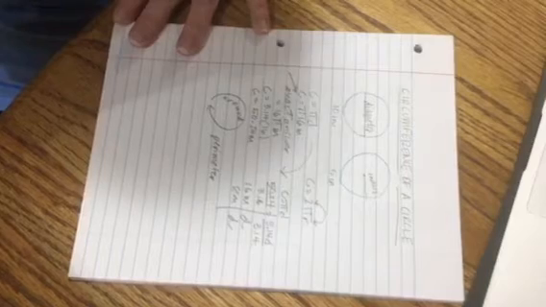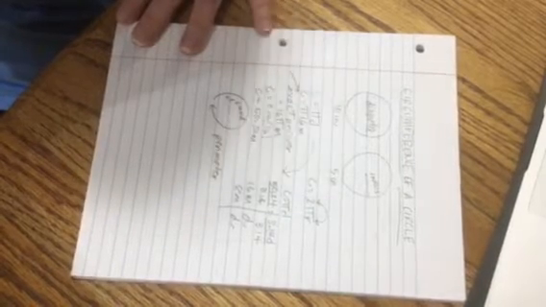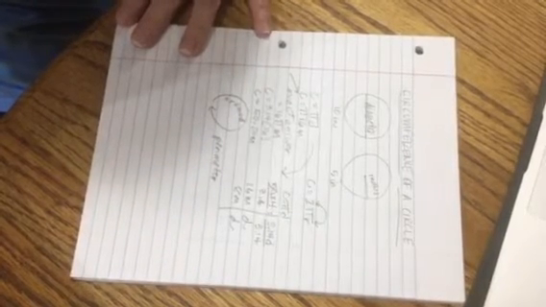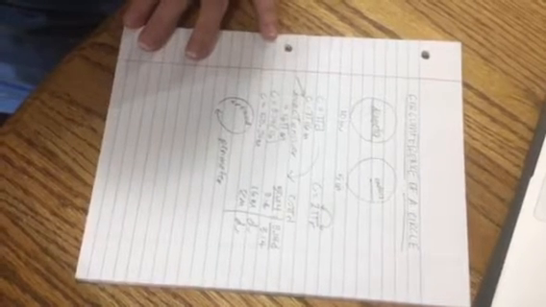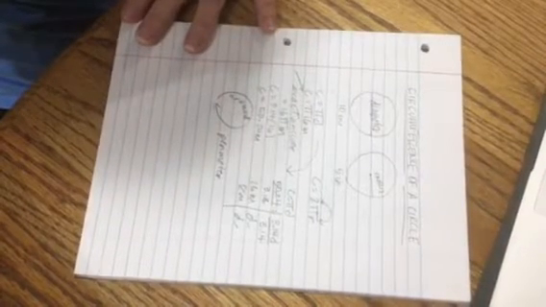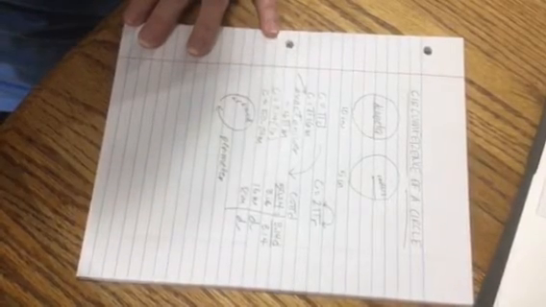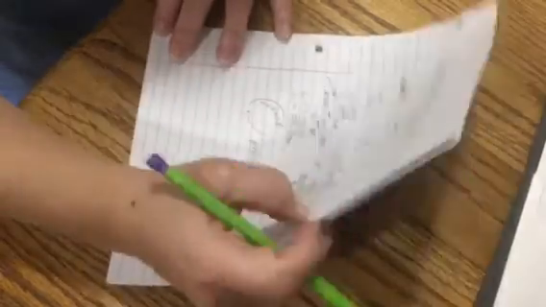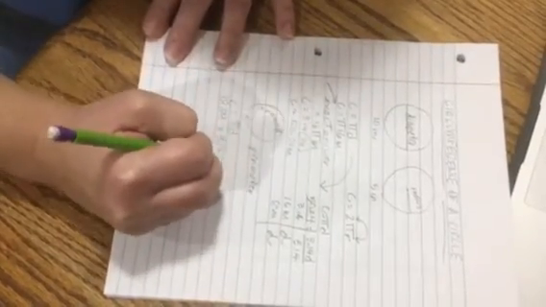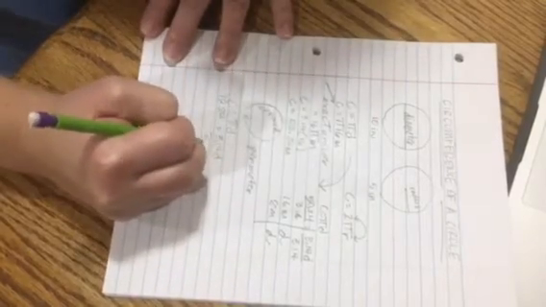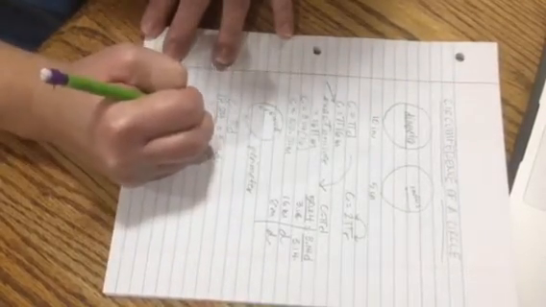Example number 3 gave you a scenario where there was no picture. It just says she got a medal. She measured the medal and calculated that it had a circumference of 18.84 centimeters. What's the medal's diameter? So for that situation, again, write down your formula. Circumference was 18.84. Pi is 3.14. Find the diameter. So we're going to divide both sides by 3.14. So the diameter is 6 centimeters.